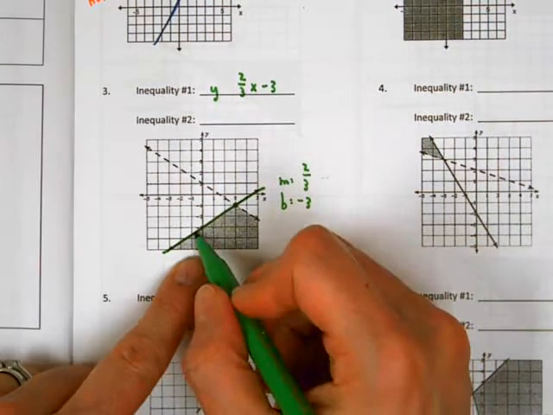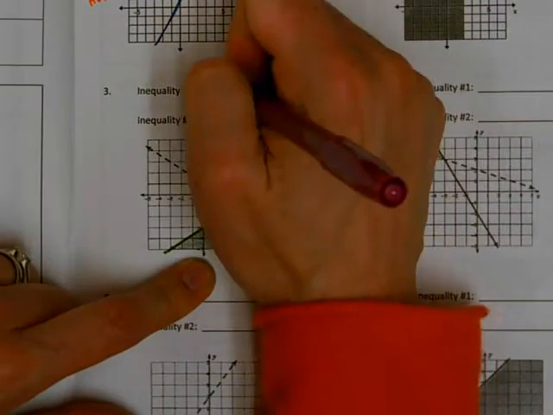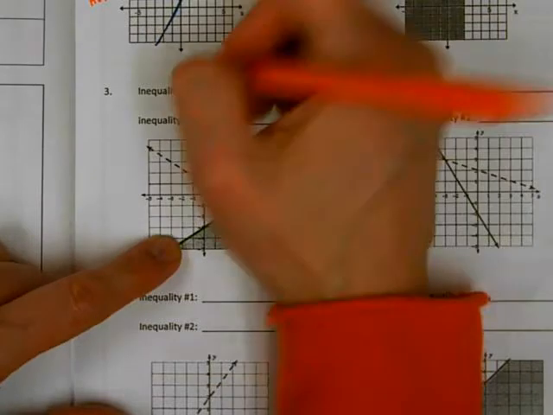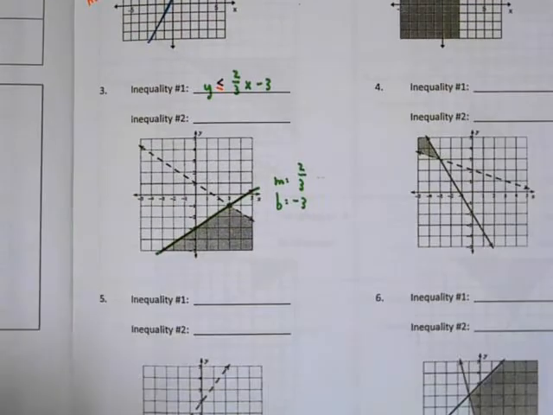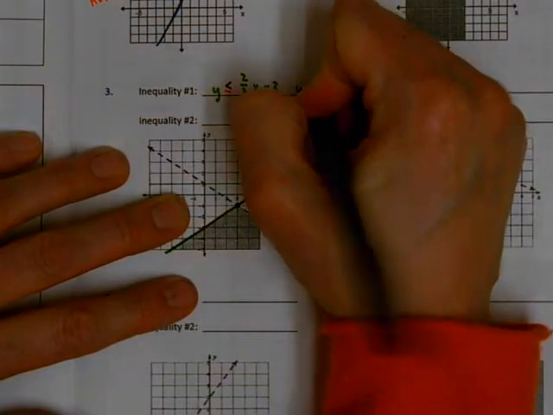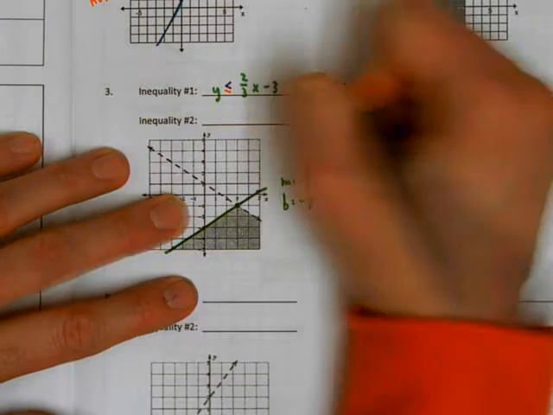Now, in this case, all the shading is below. So I know I have a less than symbol. And because that's solid, I know it has to be less than or equal to. So y is less than or equal to 2/3 x minus 3.